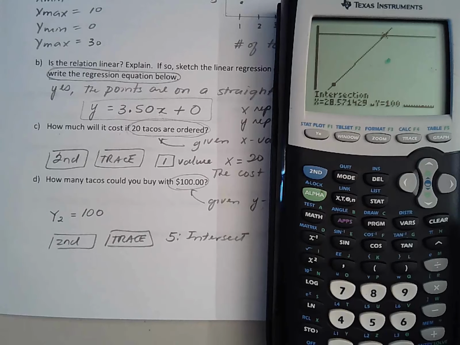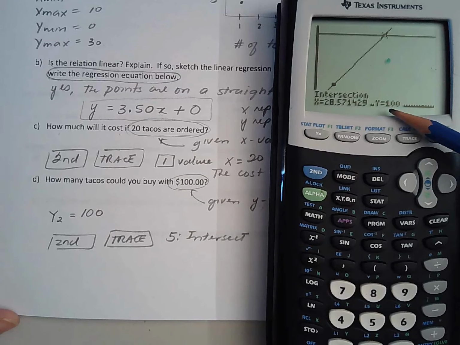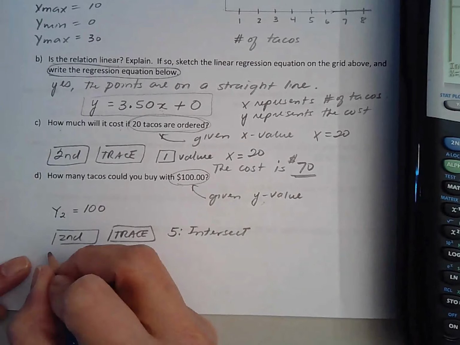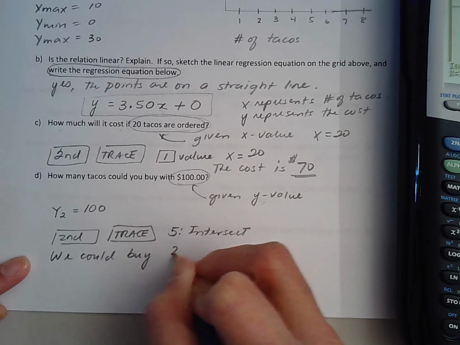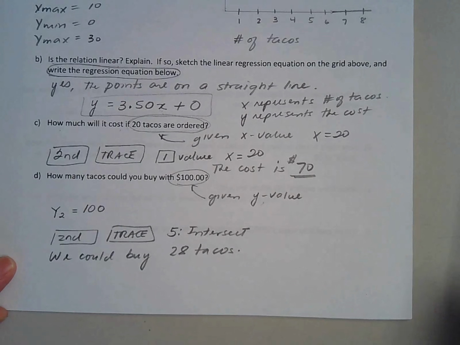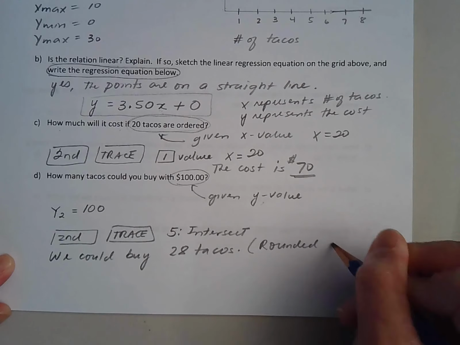No. If we buy 29, we're gonna be over 100. So in this particular case, we have to round down to 28 tacos, right? So we could buy 28 tacos. And this has to be rounded down.